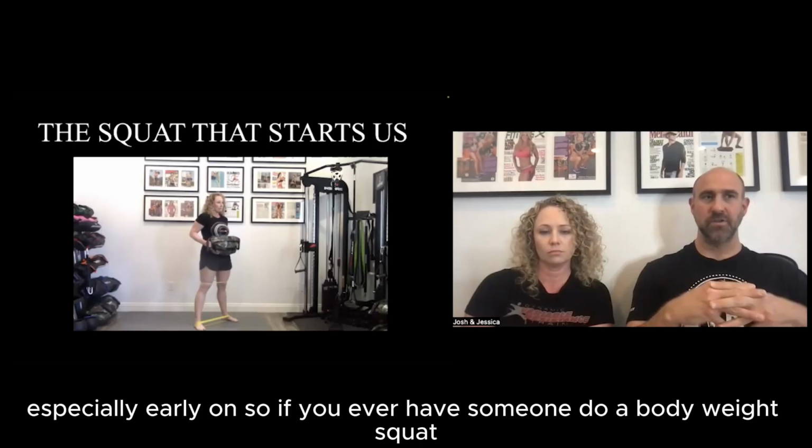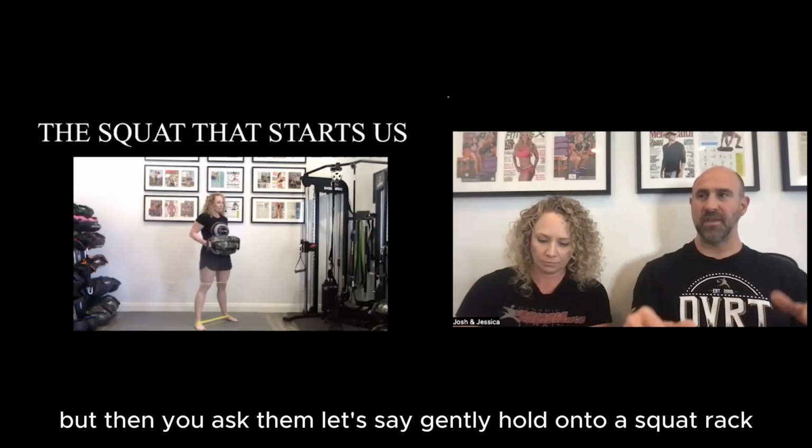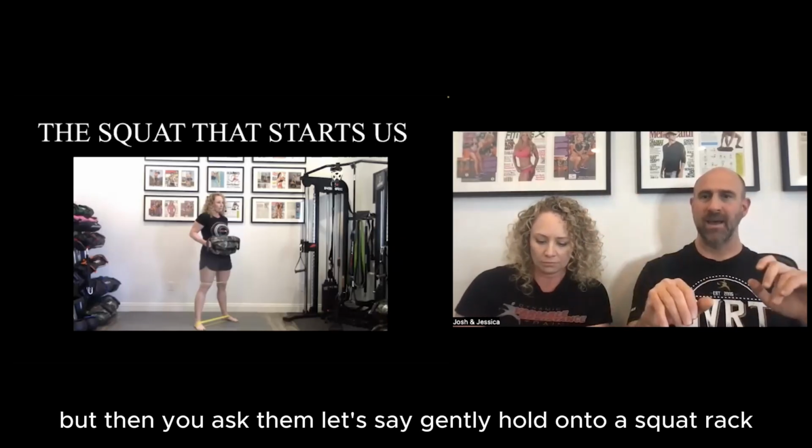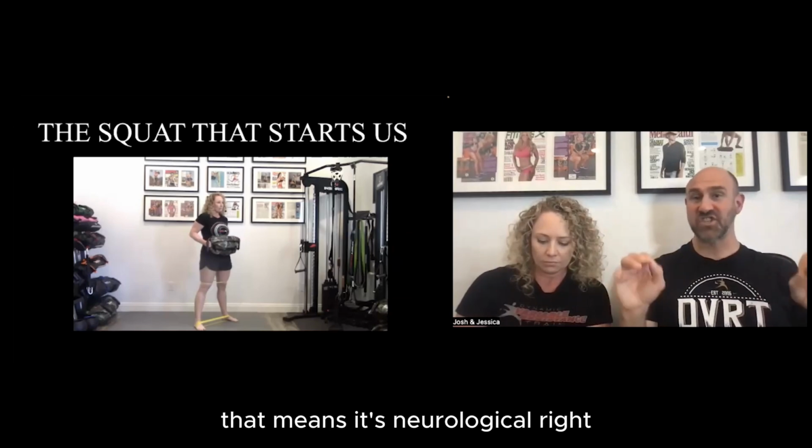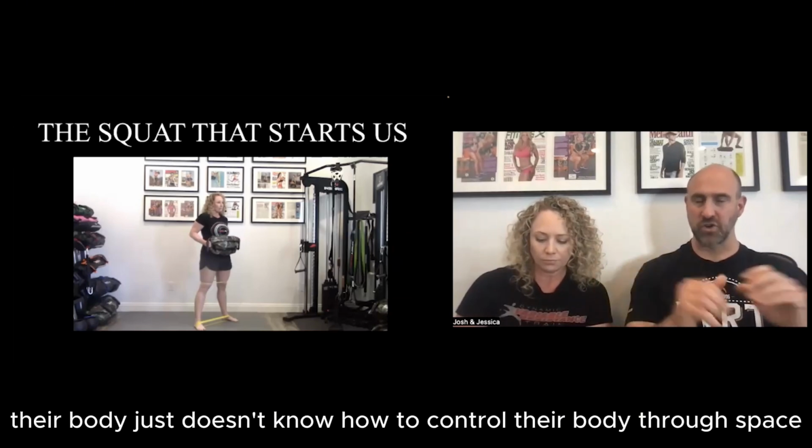So if you ever had someone do a bodyweight squat and it looks like a hot mess, but then you ask them, let's say, to gently hold on to a squat rack, and the squat looks pretty decent, that means it's neurological, right? Their body just doesn't know how to control itself through space.